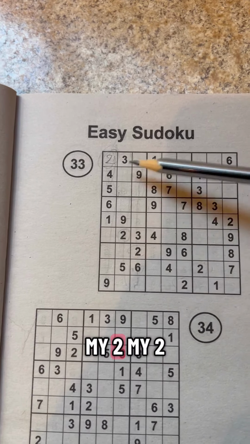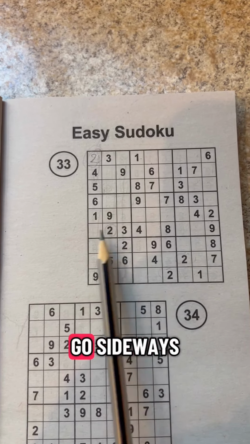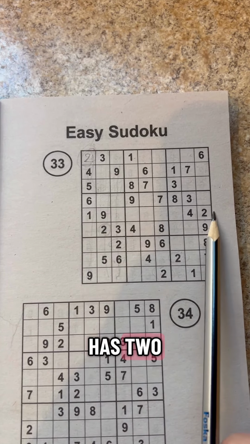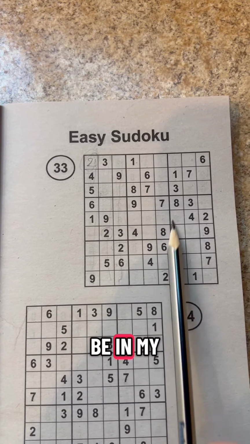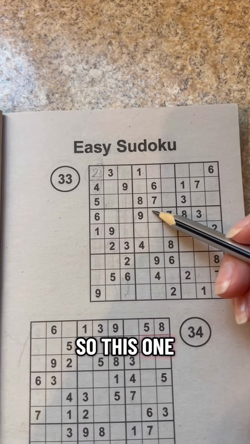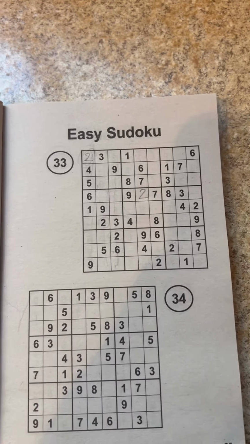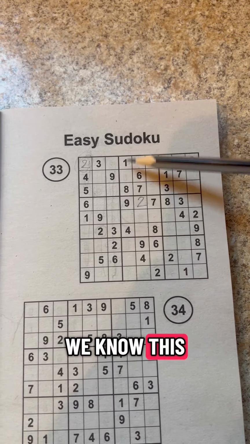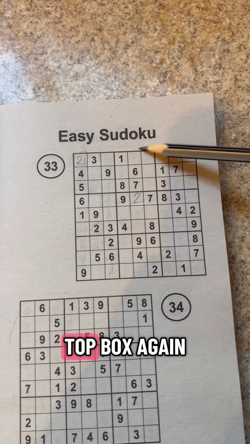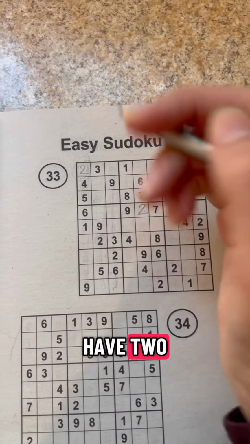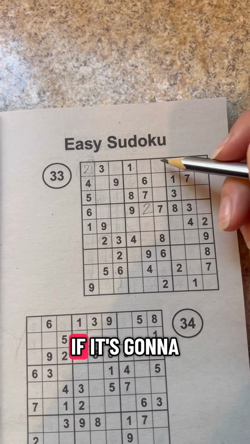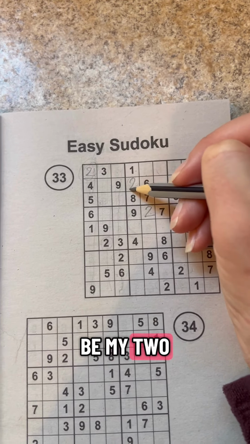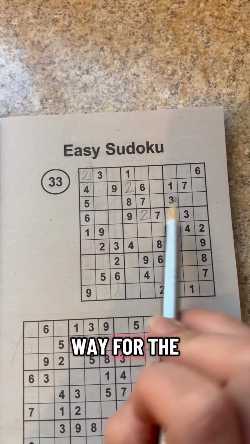So I have my 2, my 2, my 2, and then I can go sideways, so now I have a bit more information here. This row has a 2, this row has a 2, this row needs a 2, but it has to be in my middle box here. So this one here has to be 2. And now we can go vertically. So we have 2, we have 2, we know this row needs the 2, and we know it has to be in the top box again, because we have 2 and we have 2. So this row's taken care of, this row's taken care of, this row has to be my 2.